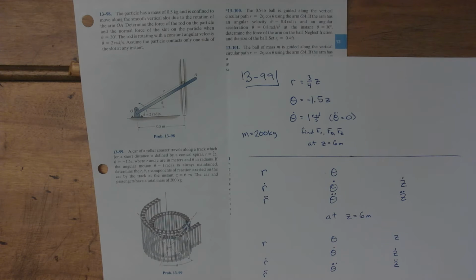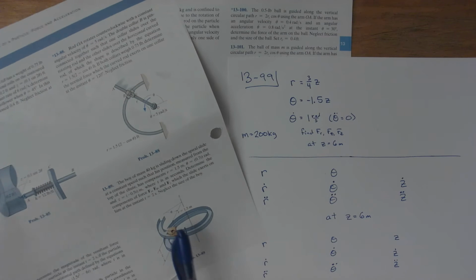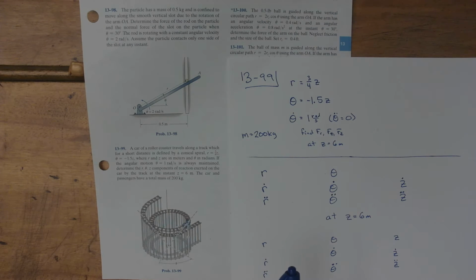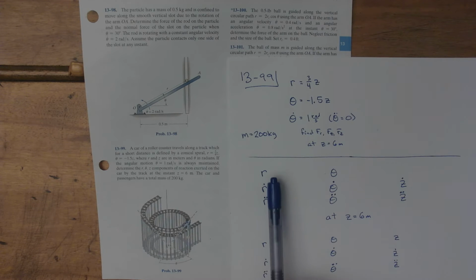This is problem 99, and it is similar to problem 89, which we already looked at together. So for this problem, also, I would like you to try and get started on this on your own. So read through the problem. You have r as a function of z. I would like you to find r dot and r double dot.